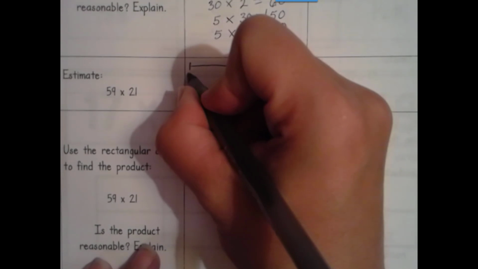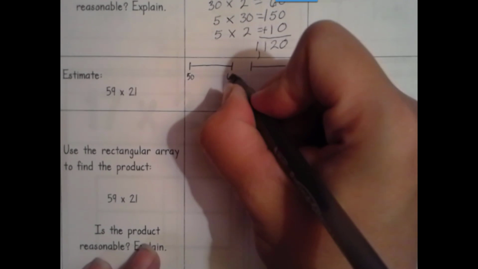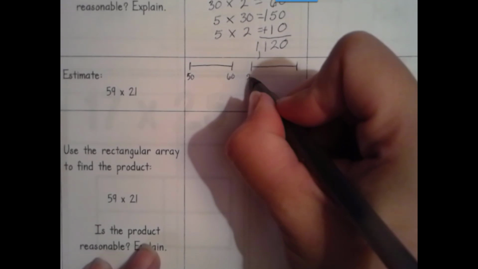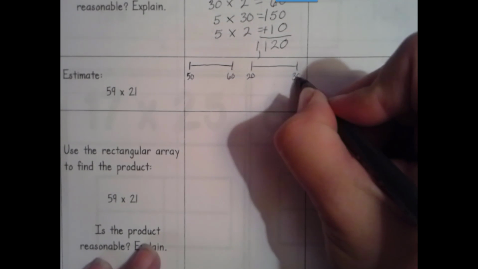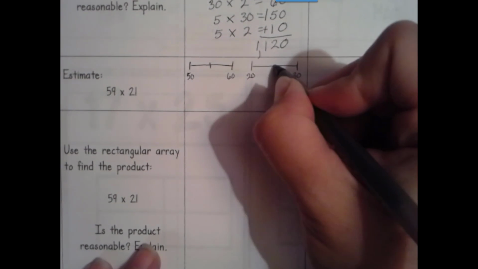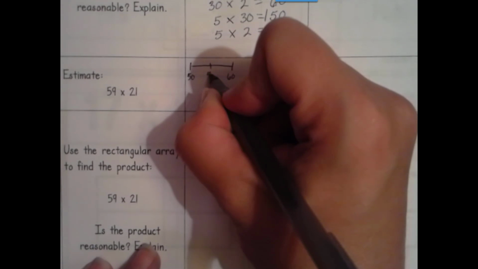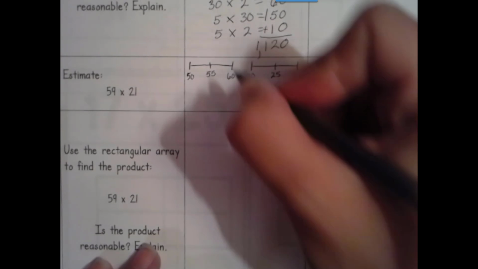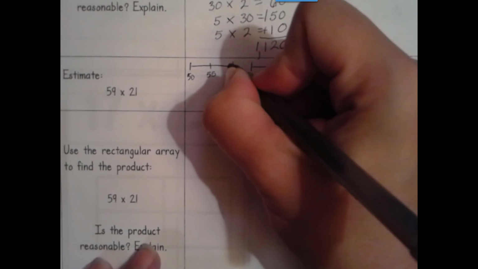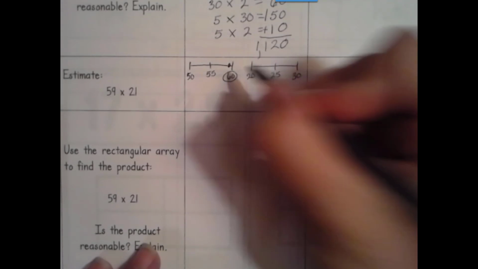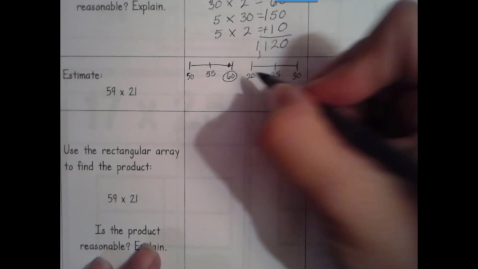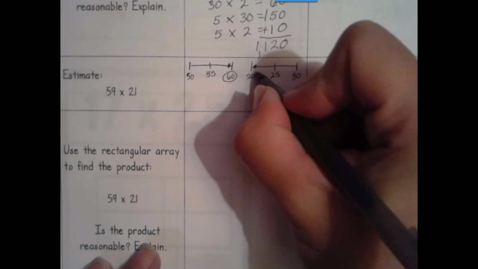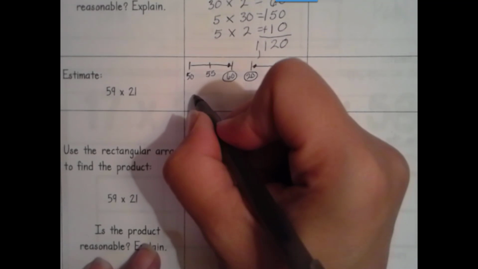So the first one's between 50 and 60, and the other one's between 20 and 30. Those are our boundary points. Halfway is 55. Halfway is 25. 59 is right here, so it's close to 60. 21 is right here, so it's close to 20.